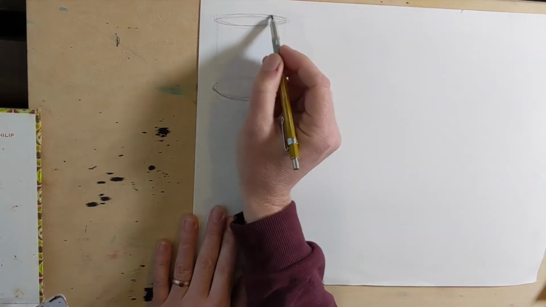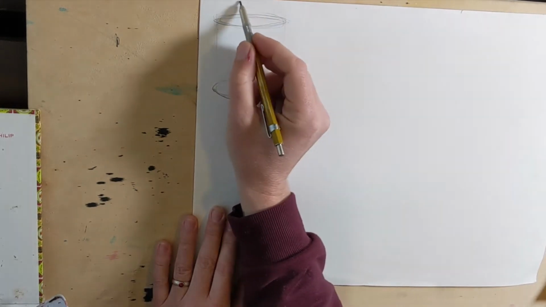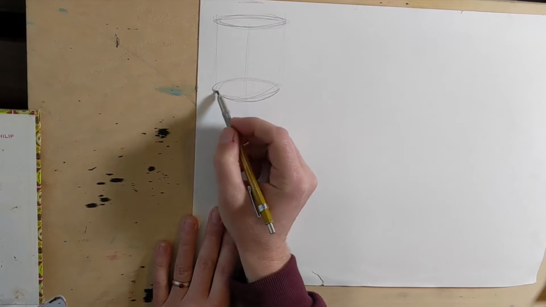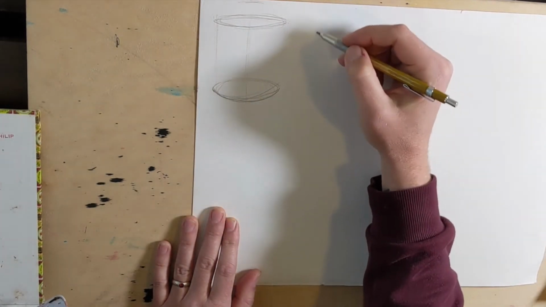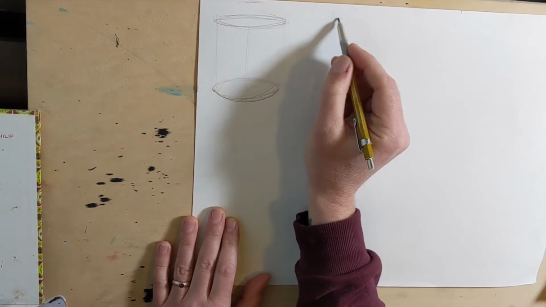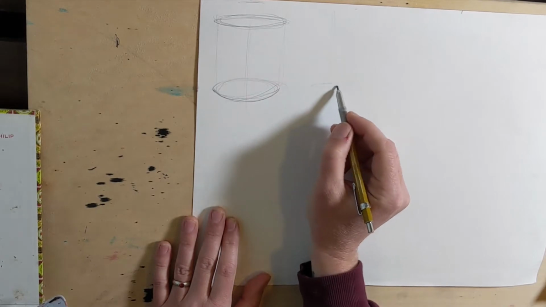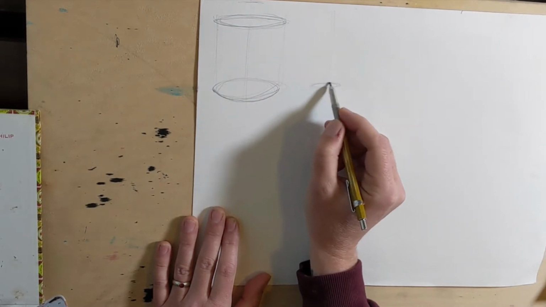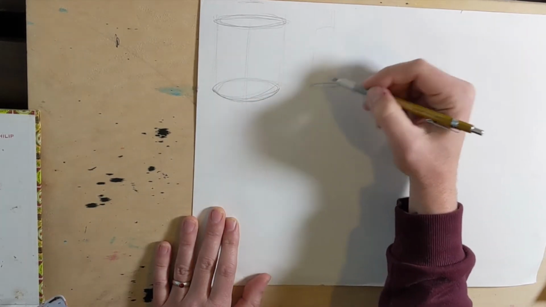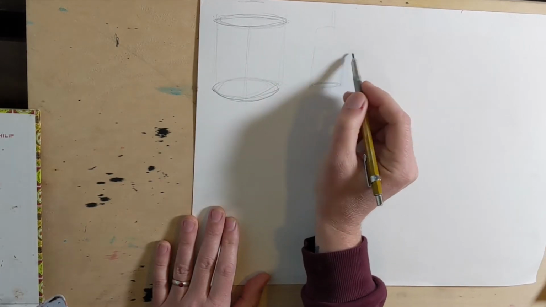So if this one is more closed, that means that our eye line is somewhere right about here, right? And we're looking down on it. So what we're trying to do is just practice adjusting that in space, right? If this one is more closed, and then what we're trying to do is make this same cylinder. So if I zoom out, I try to keep those proportions exactly the same.